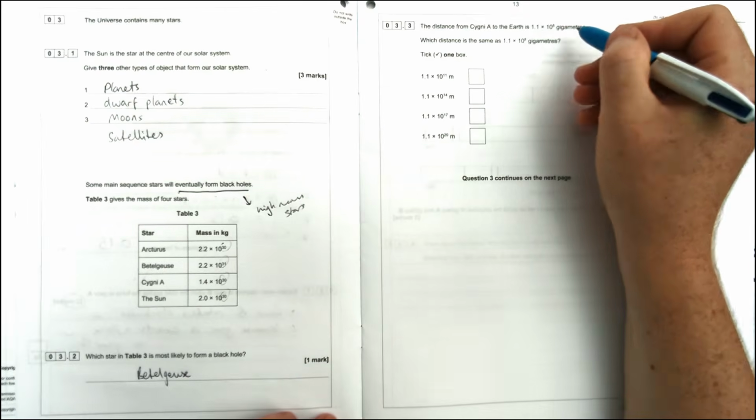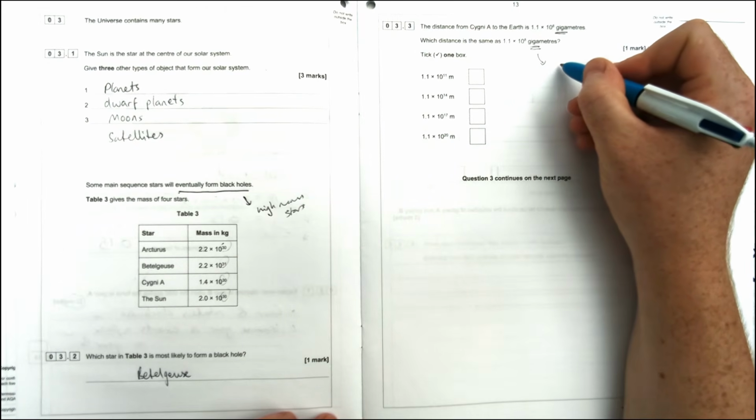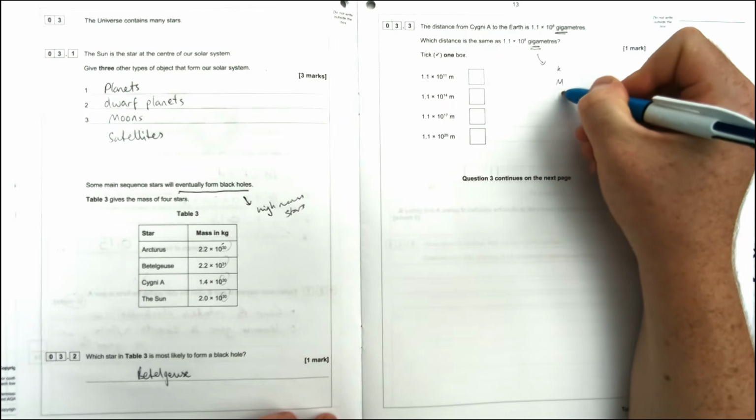The next one is looking at prefixes, so gigameters. Giga is one of these prefixes you need to know, like, for example, kilo, mega, giga.